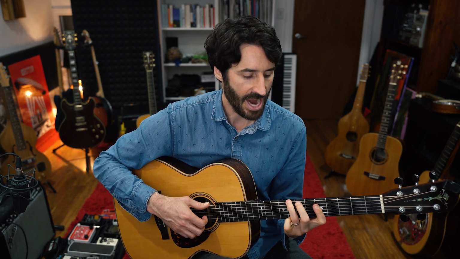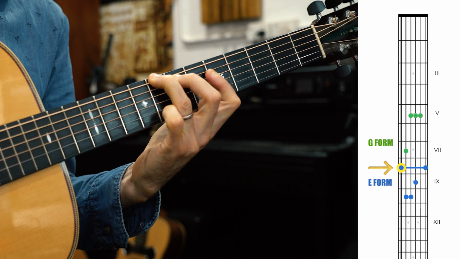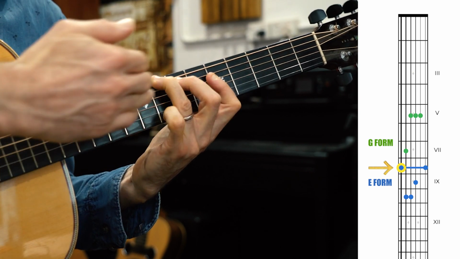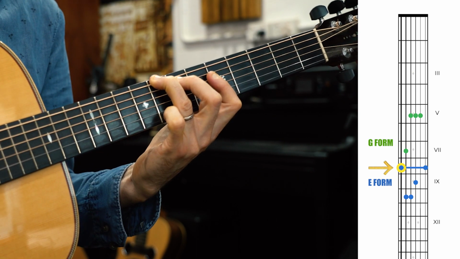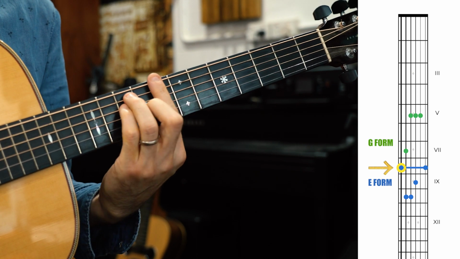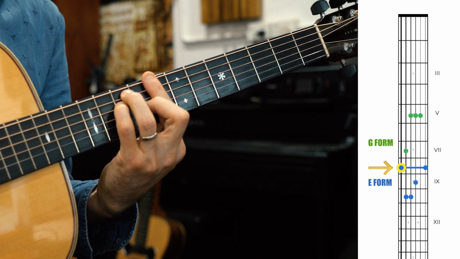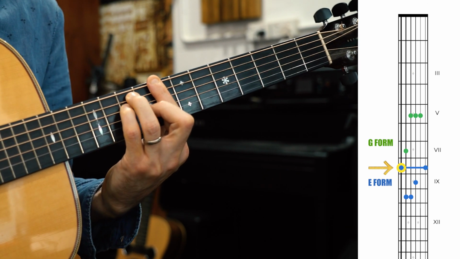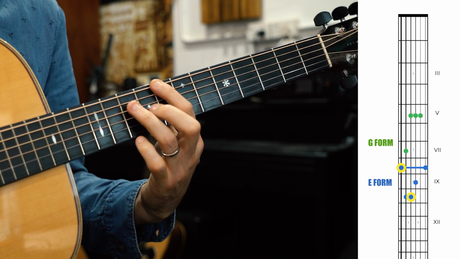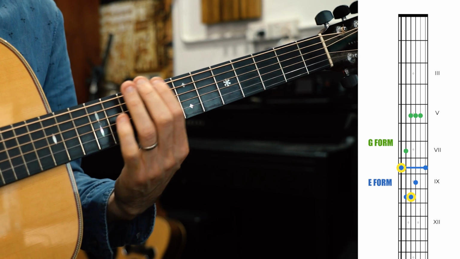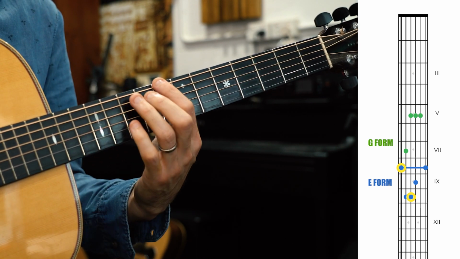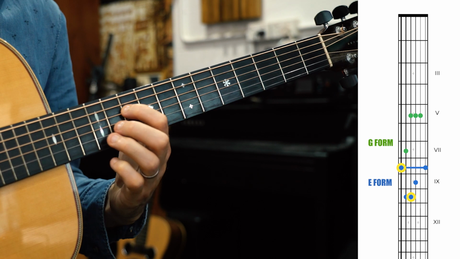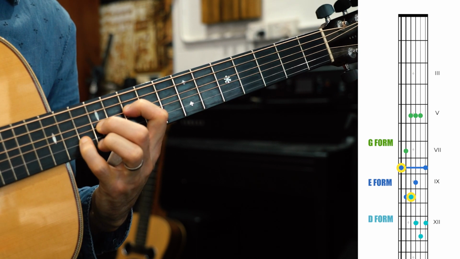So if we take the C note now on the 6th string, 8th fret, we can see that the G form comes off the top of that note. We take the same root note and have the E form coming off the bottom or coming off to the side of that note. And then by finding the octave, which is 2 frets up and 2 strings across, we have the D form.